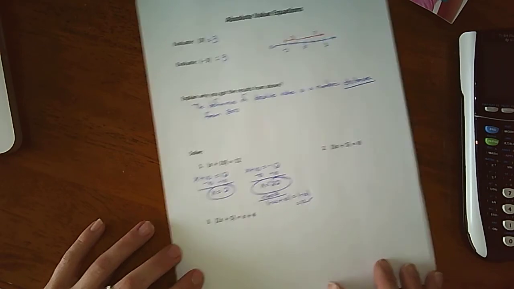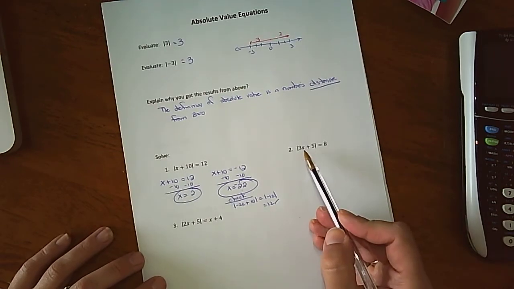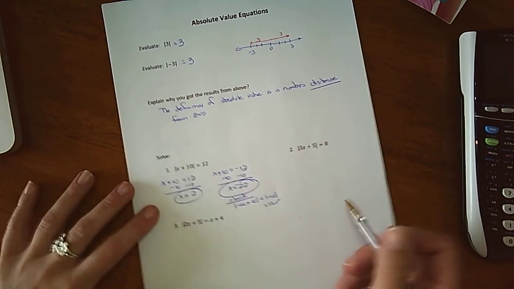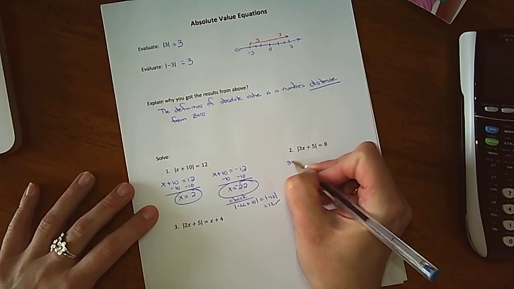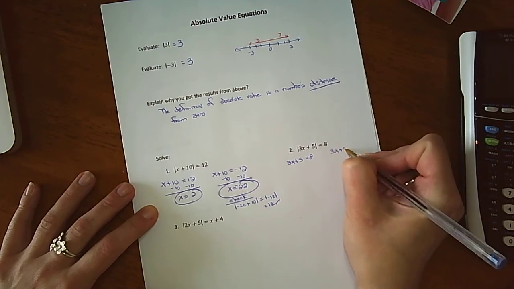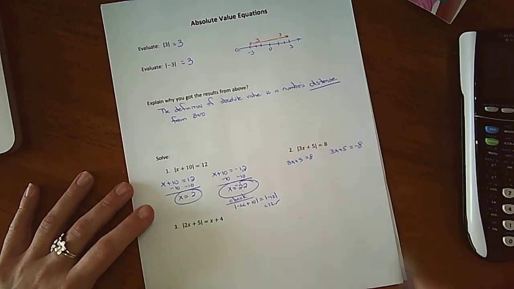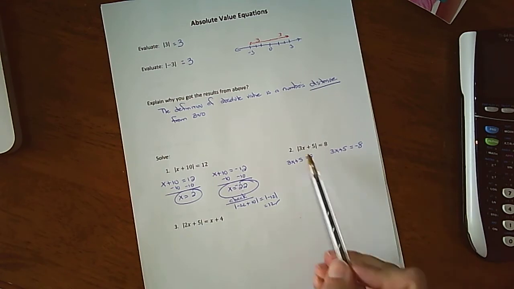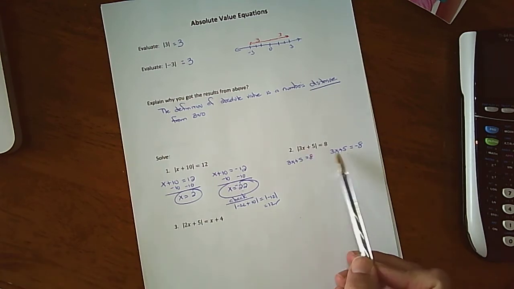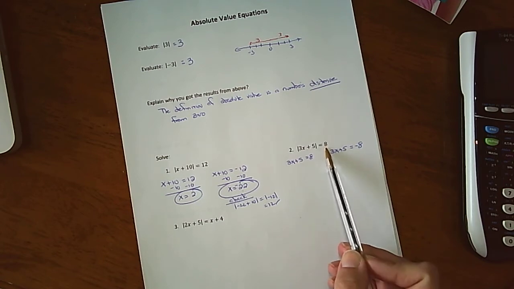Let's try this again. The absolute value of 3x plus 5 equals 8. So we have to create 2 different problems. 3x plus 5 equals 8. 3x plus 5 equals -8. Other things to notice. I never, and I mean never ever, change what's inside the absolute value. It's this number that's changing.